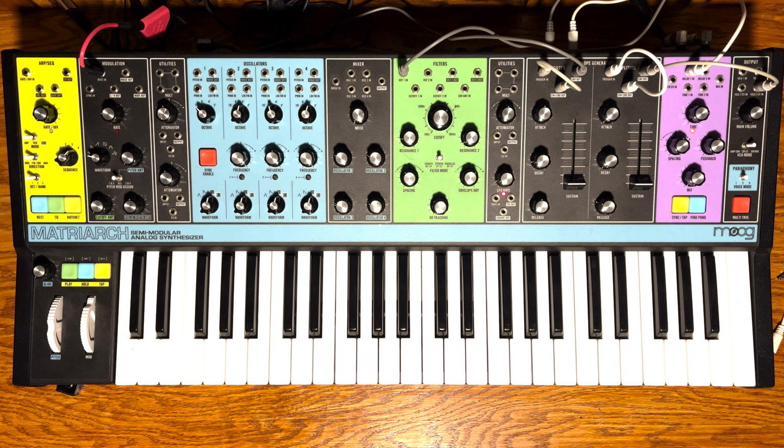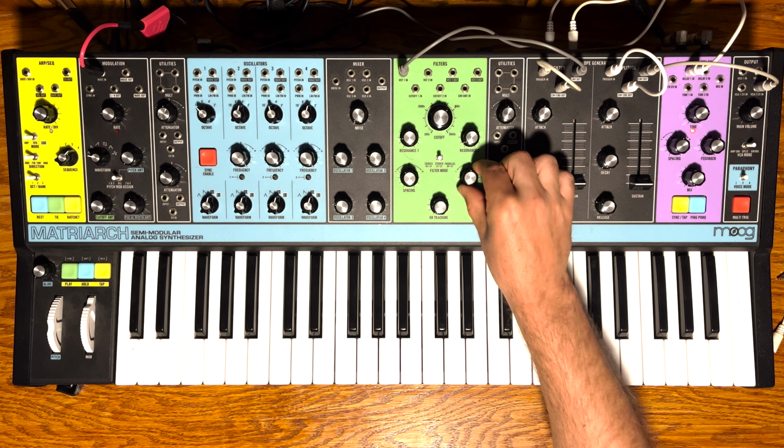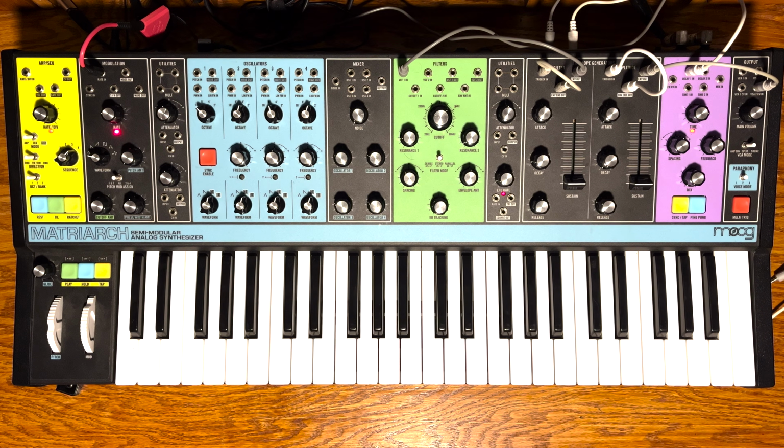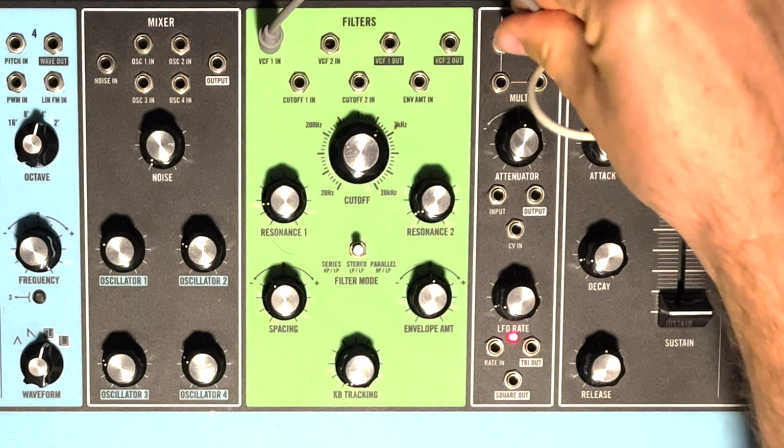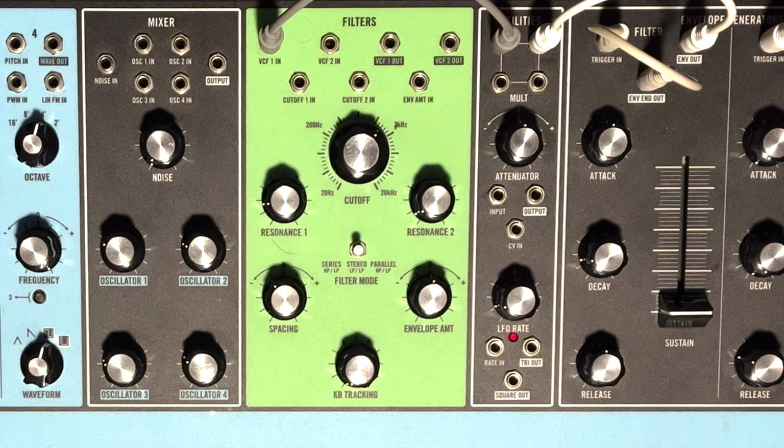That's cool, but I guess the patch isn't totally complete. We still need to work out the filter modulation. At the moment, both wet and dry signals are being modulated the same amount, so let's turn off filter modulation by centering the envelope amount knob. And I'm going to mult the filter envelope and keep our pulse width modulation going.